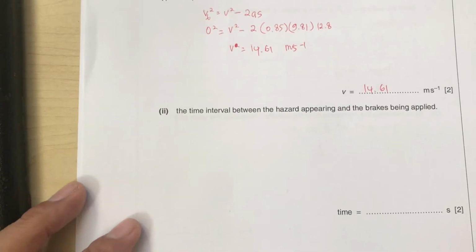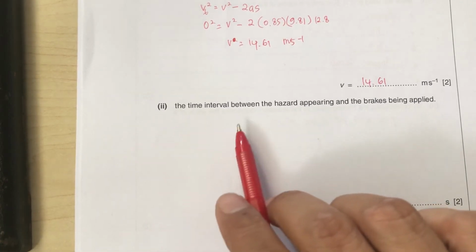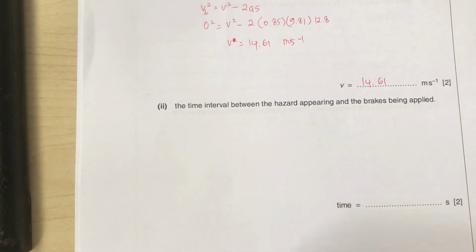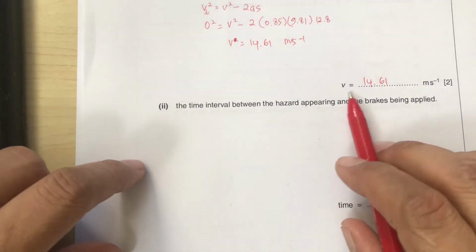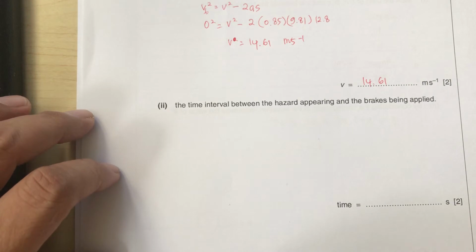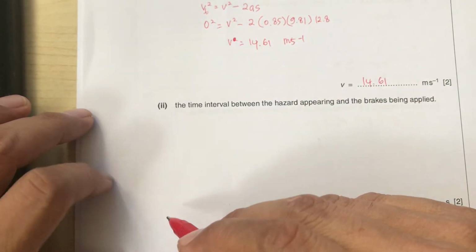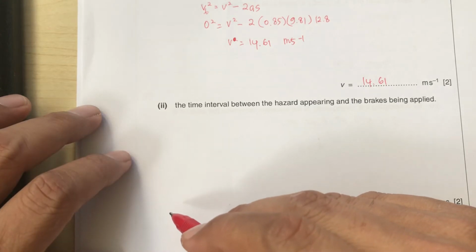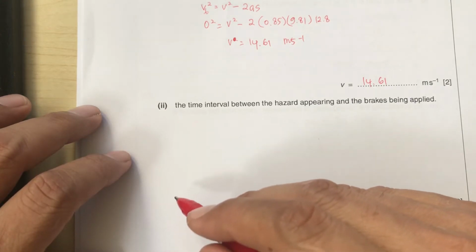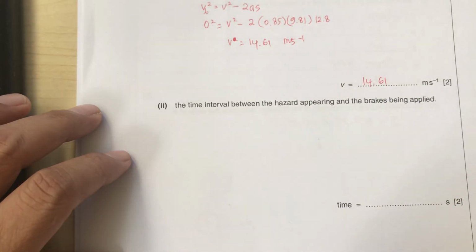Then continue to the other question: the time interval between the hazard appearing and the brakes being applied. So we will find the time taken for 12.8 meters with velocity 14.61. We can use the formula, sorry, we have time.